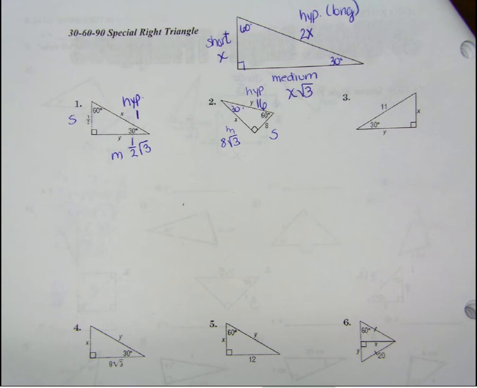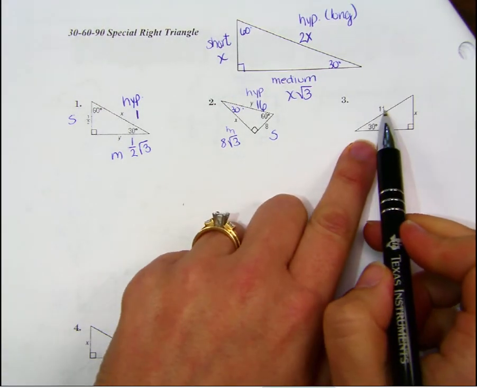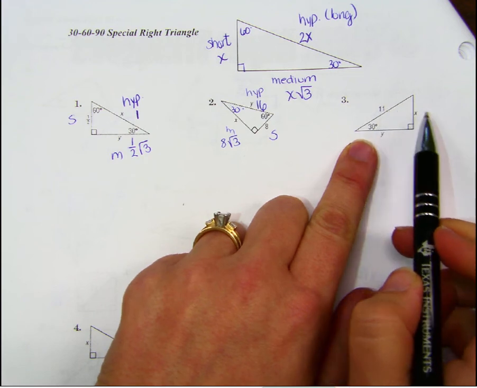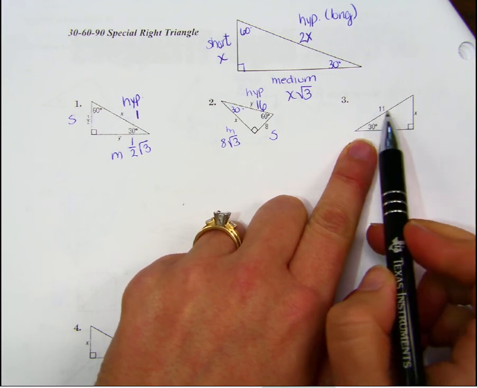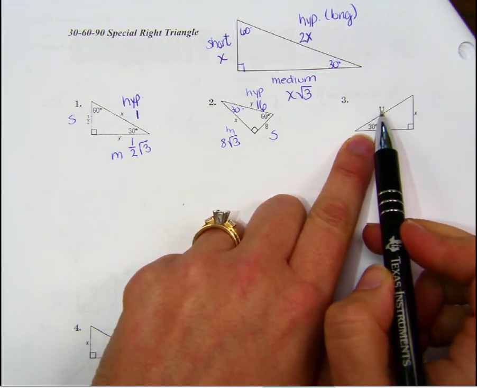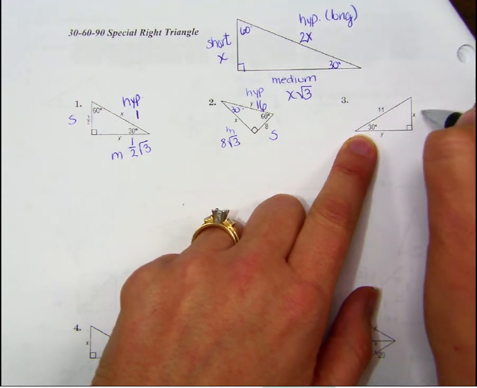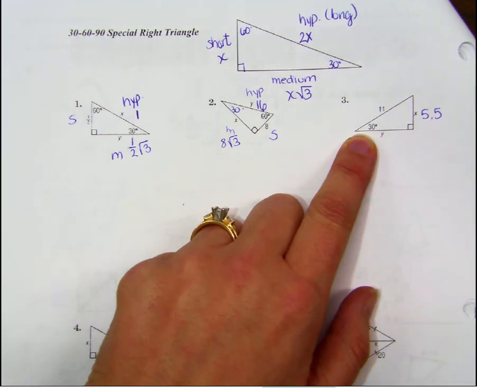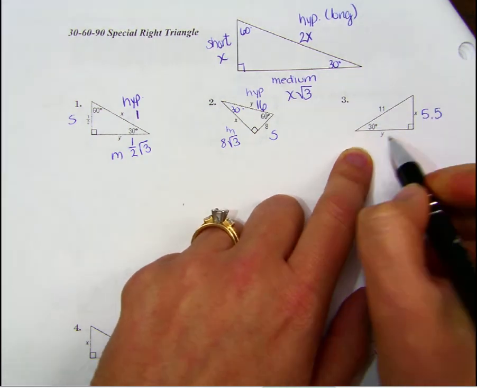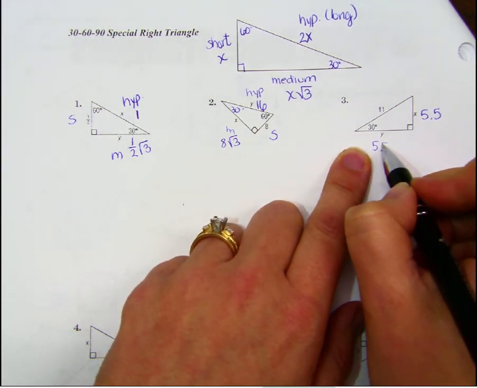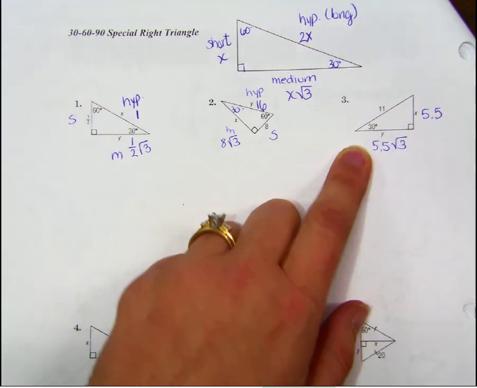All right, in the third one, this time we're given the hypotenuse, and we don't know the short side, but remember that the hypotenuse is double the short side, so if the hypotenuse is 11, the short side is going to be 5.5. And then the medium side is whatever the short side is times the square root of 3.